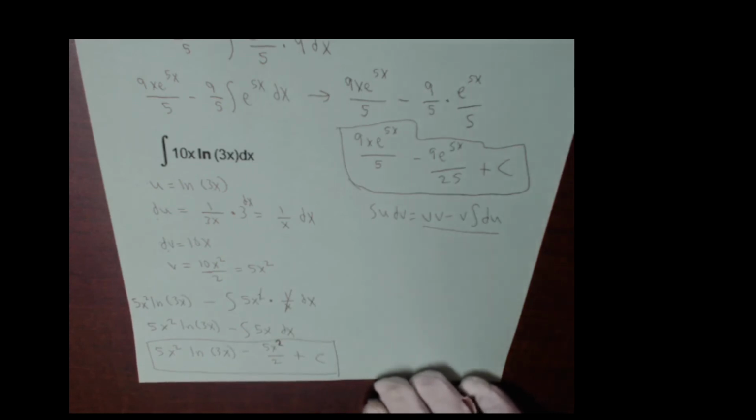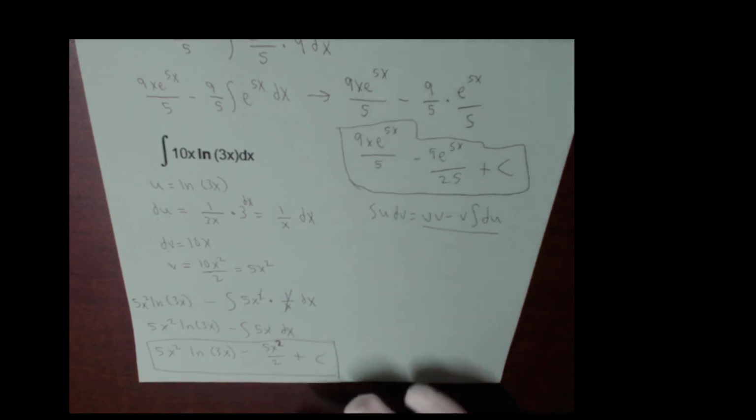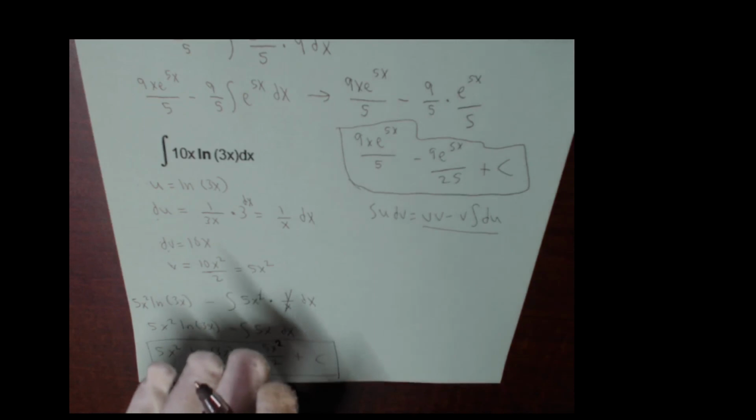By the way, it is possible that you sometimes have to do integration by parts more than once, and so I think we'll see an example of that in the next video. If you have any questions, please email me. I will see you in what will be the last video for Chapter 4.